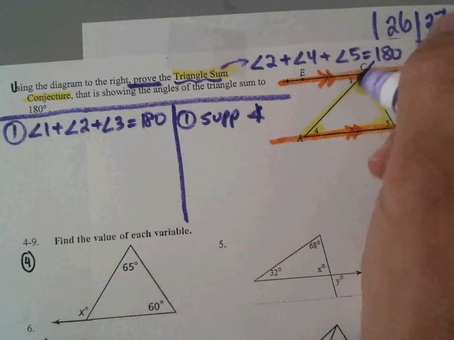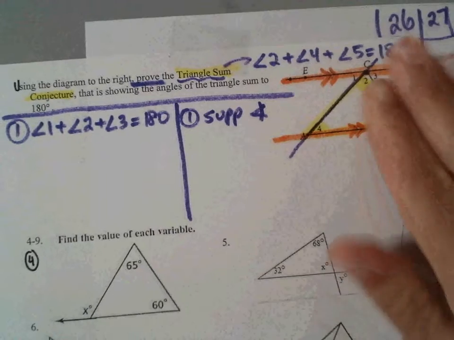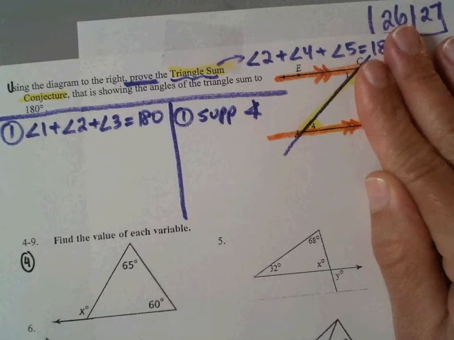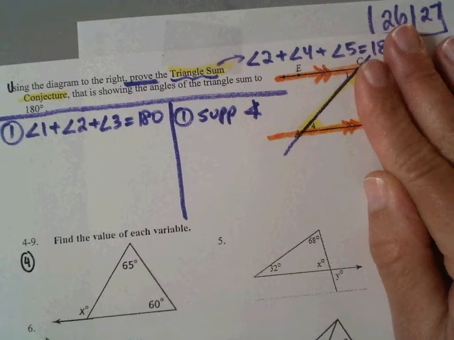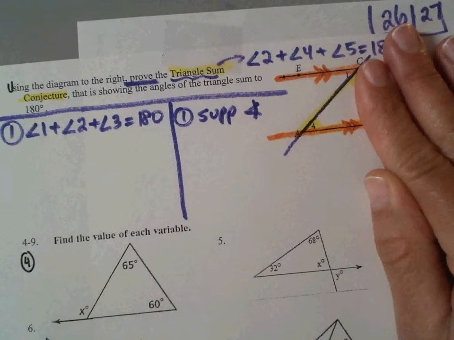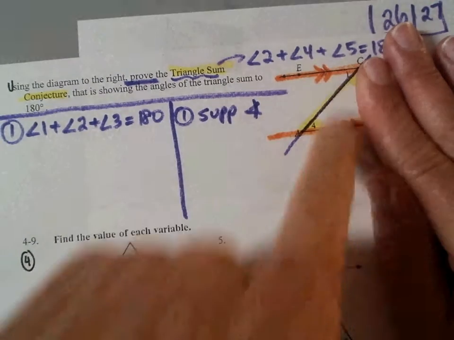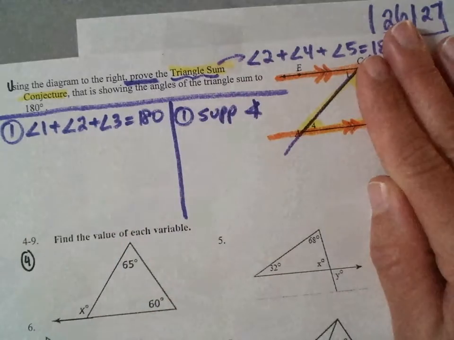Here's our transversal. I want you to cover this part up. Tell me what you would know about angle 4 and angle 1, given that the lines are parallel. They're equal. Why are they equal? They're interior. Is it same side or alternate sides? Alternate sides. See that transversal right there? Remember AIA angles?